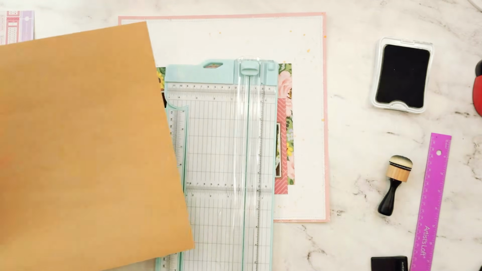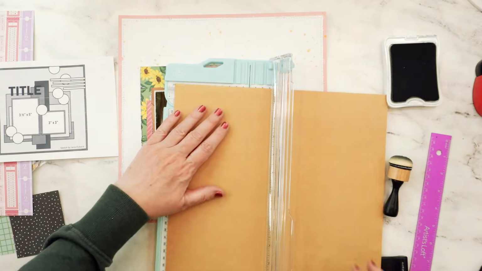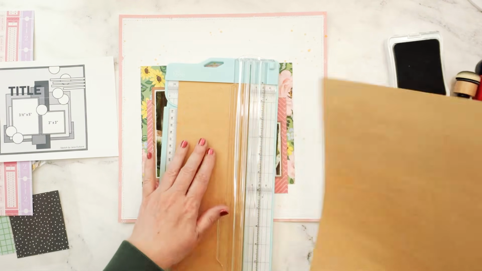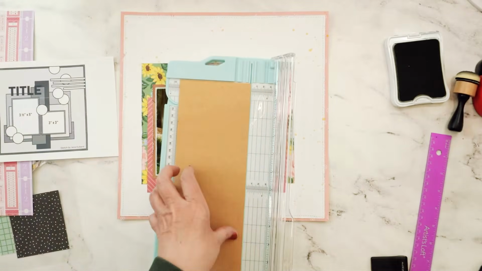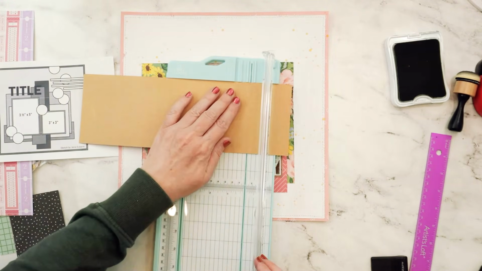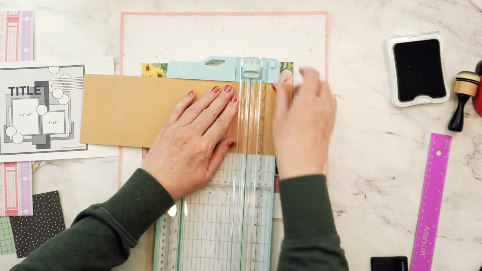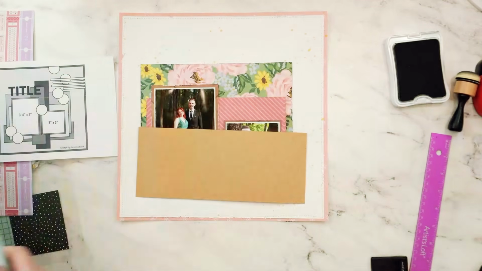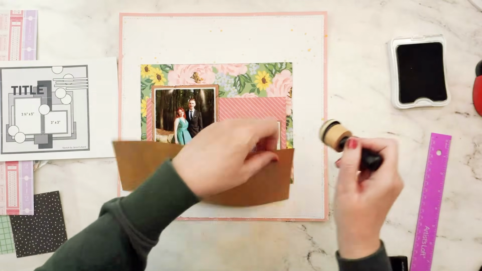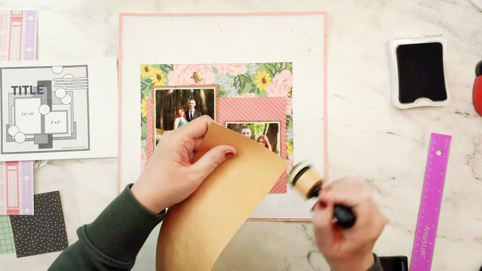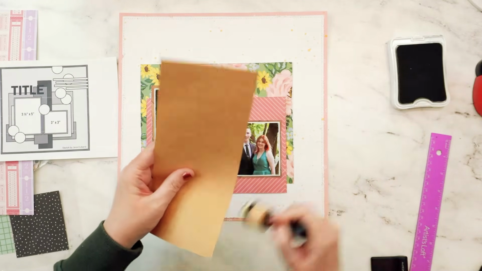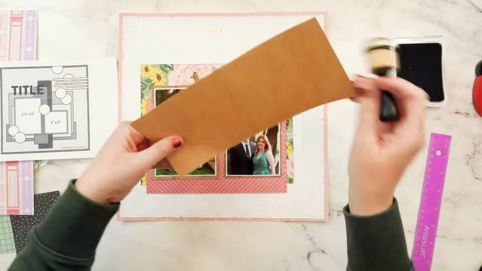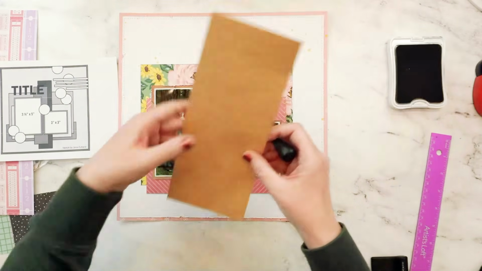And I am just like tossing things on the ground. This is pretty crazy fun. I'm notorious for losing track of time, so trying to stay on time. Okay, let's ink this one up a little bit. And I might even distress this one a little bit too.